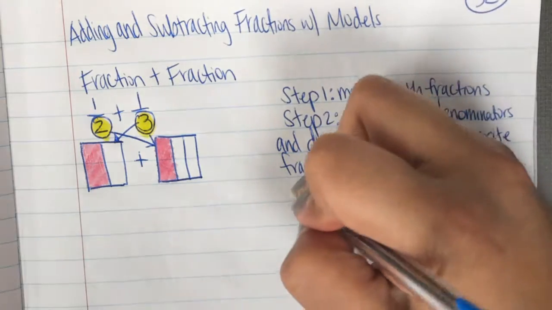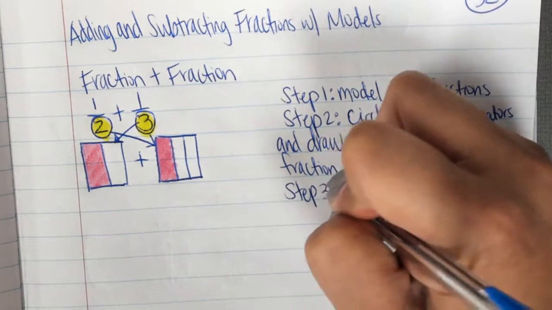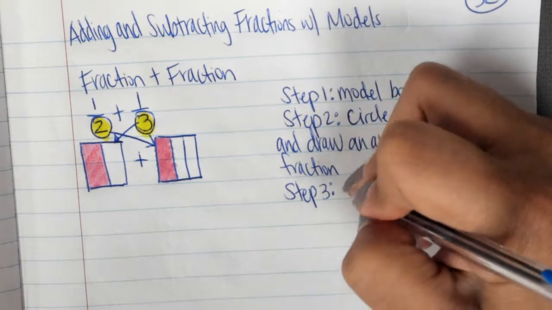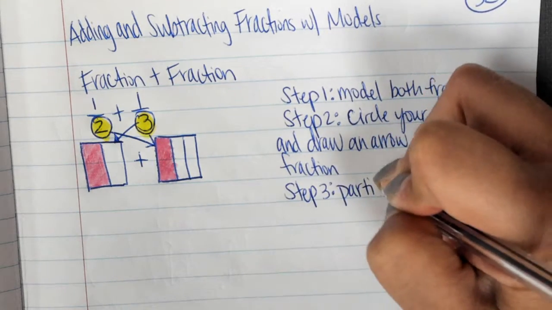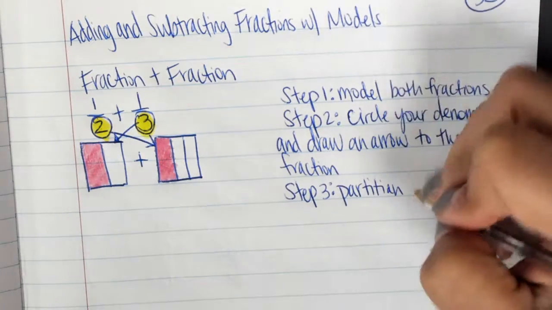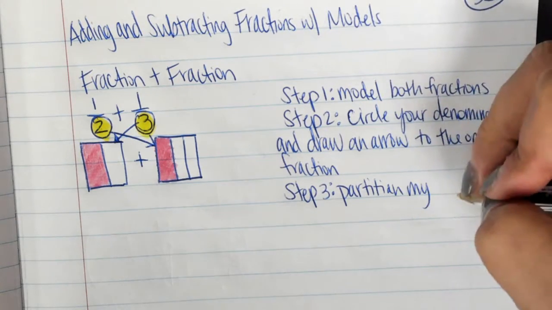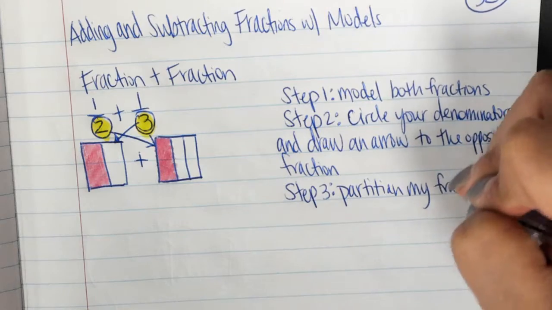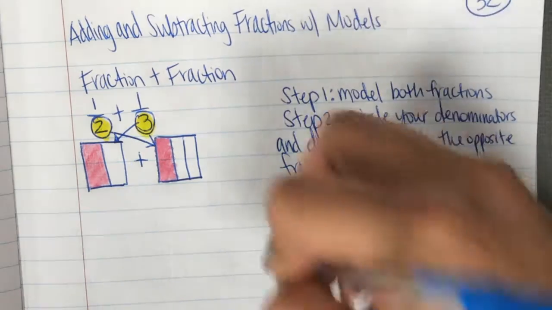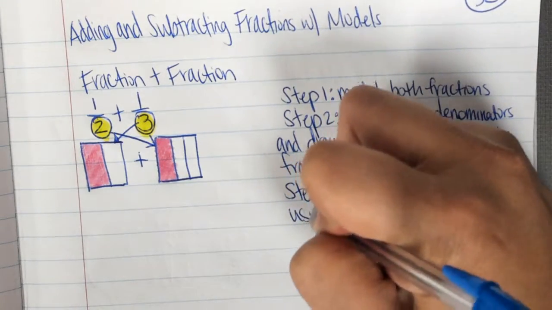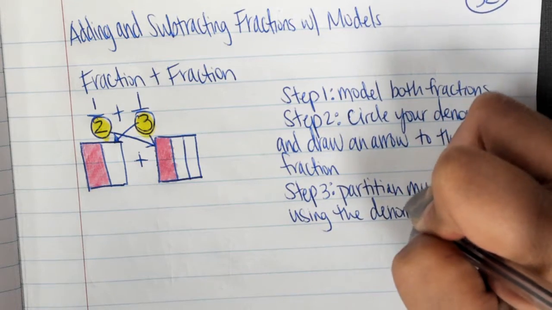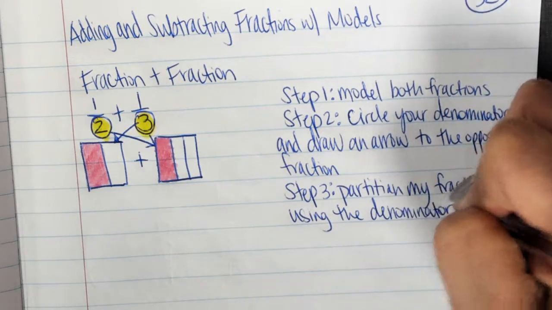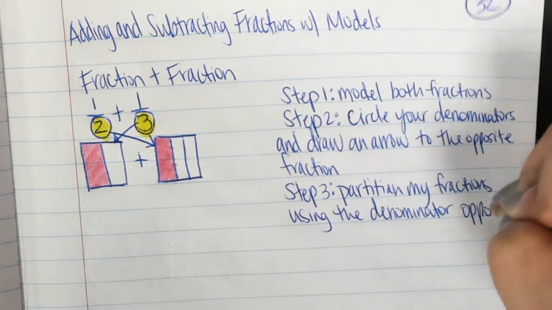Okay, so step number 3, I'm going to partition my fractions using the opposite denominator.